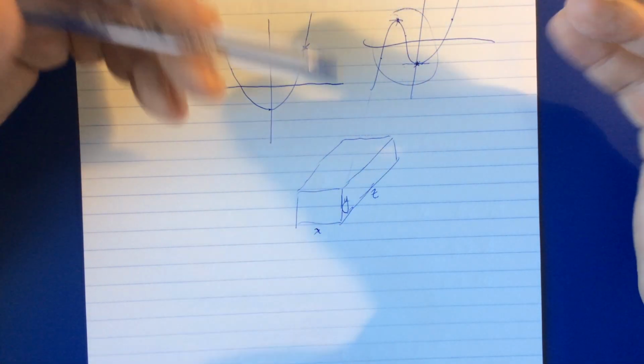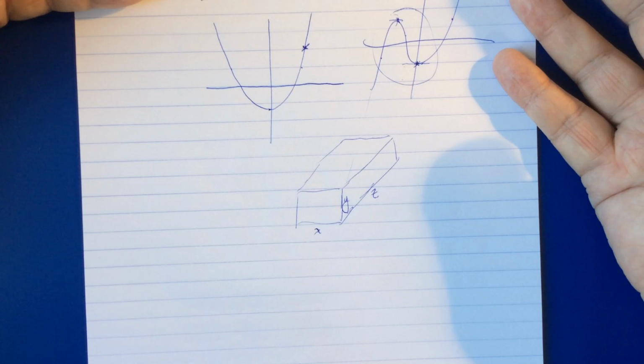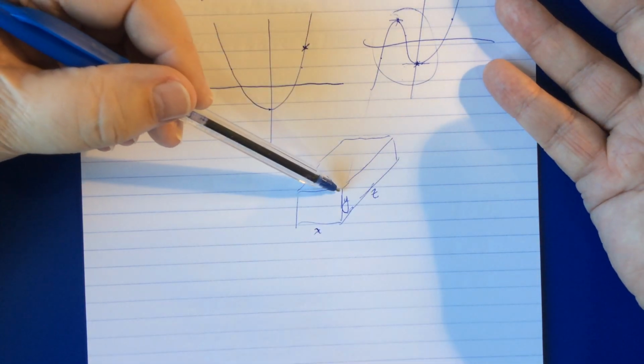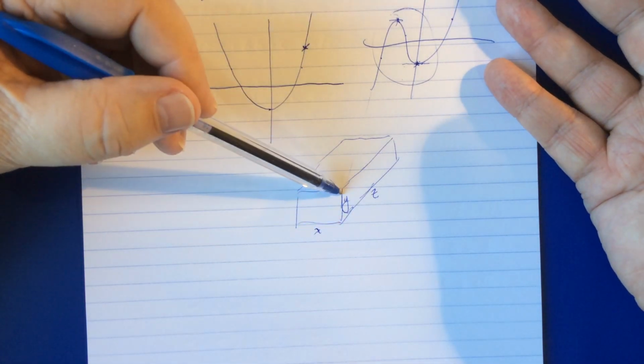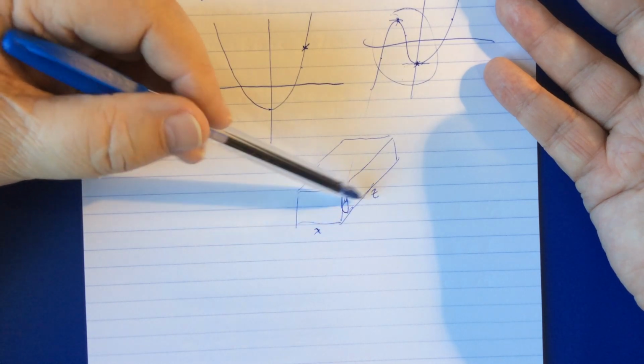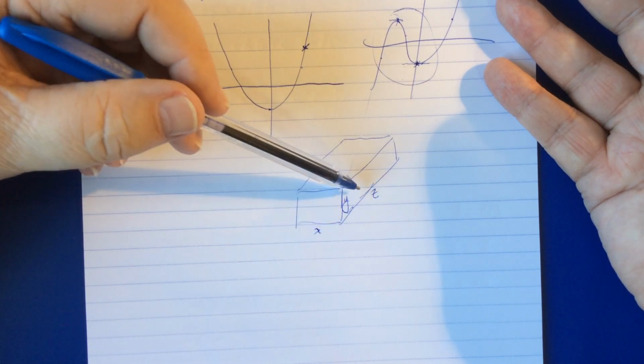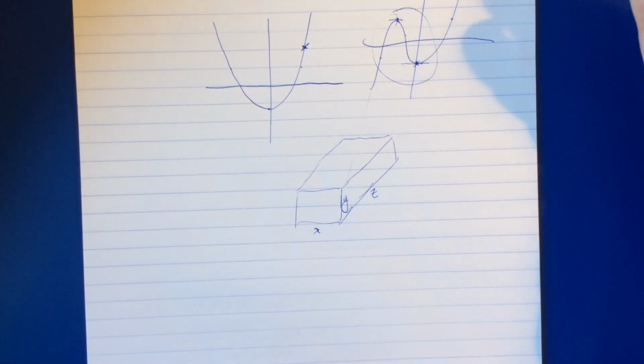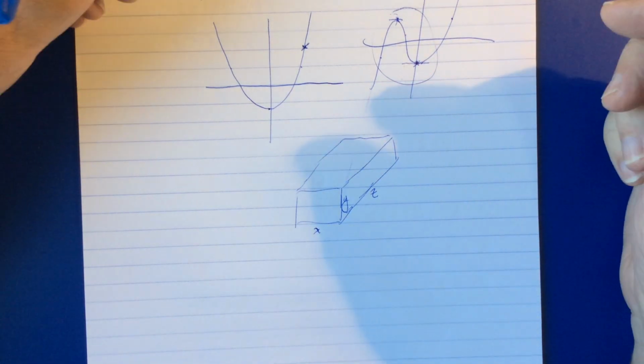Now, you can use differentiation to work out what the optimum values of x, y, and z are, usually expressed in one term, x.